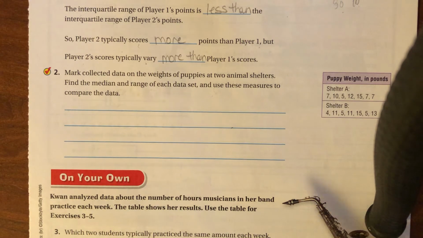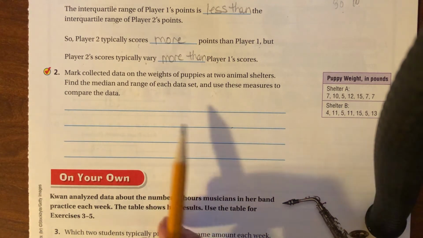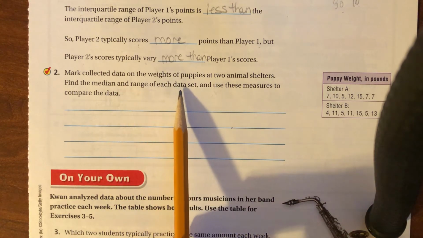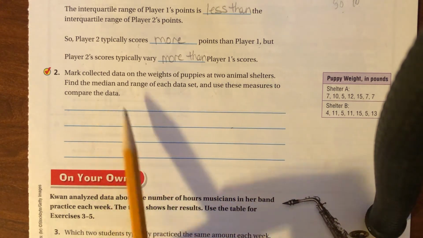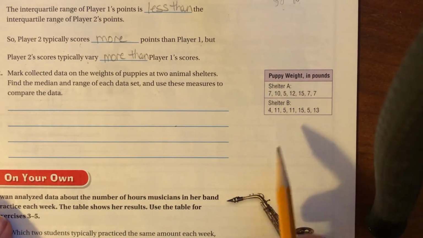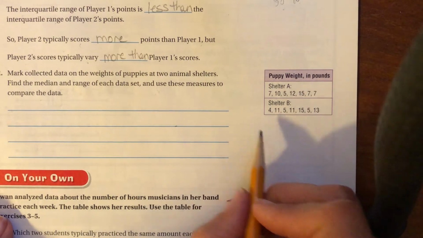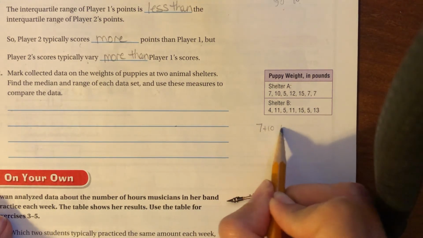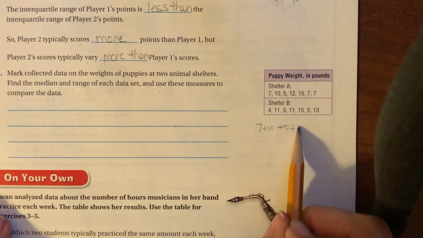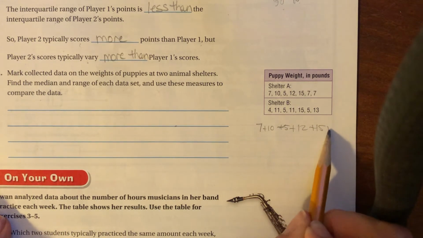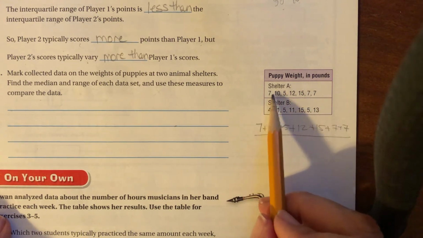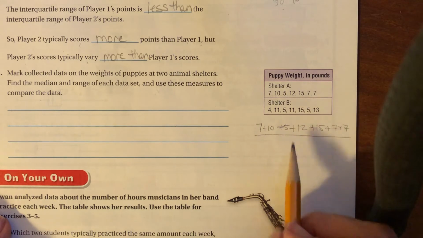Mark collected data on the weights of puppies at 2 animal shelters. Find the median and the range of each data set and use these measures to compare the data. So we've got to find the median of shelter A, median of shelter B. So that's 7 plus 10 plus 5, plus 12 plus 15 plus 7 plus 7, all over 1, 2, 3, 4, 5, 6, 7.